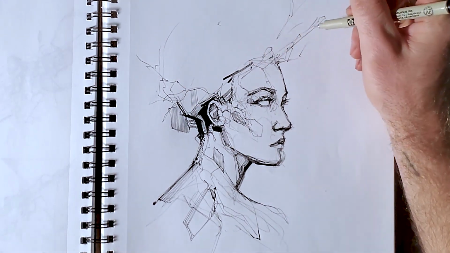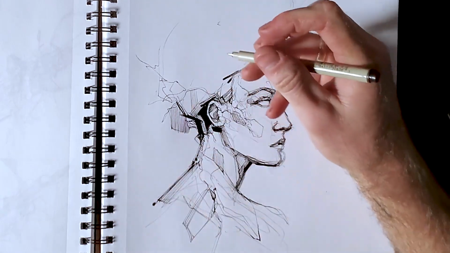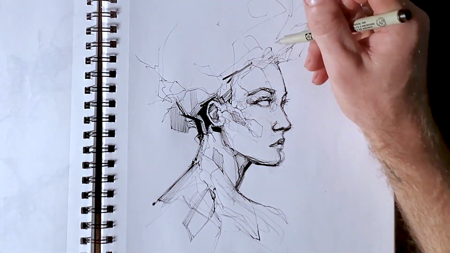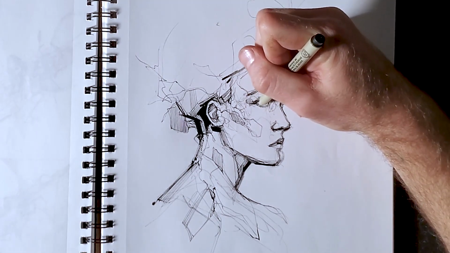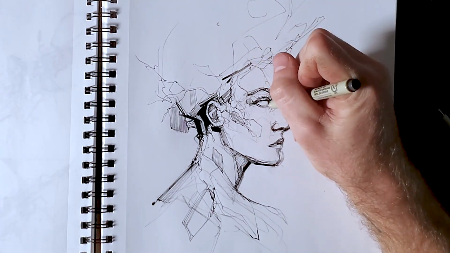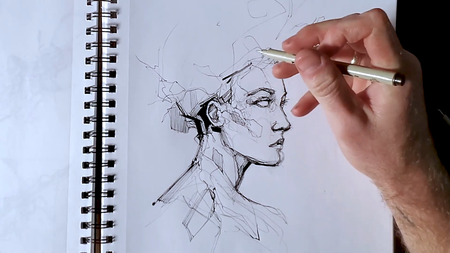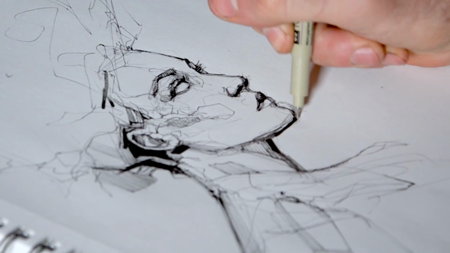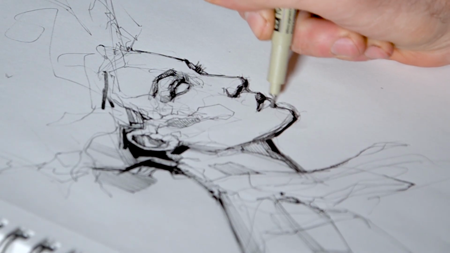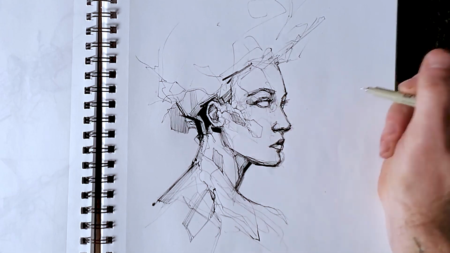There's a lot of things that you can allow yourself to be casual about and try to find that flow state, but I haven't been able to identify with the completely free-flowing, anything goes type of sketching.